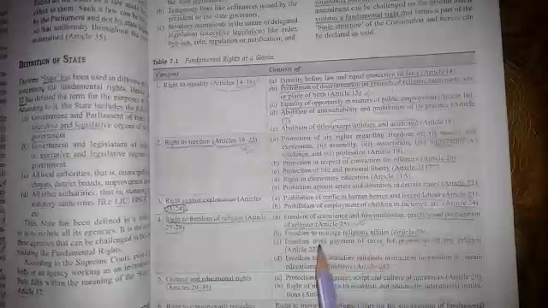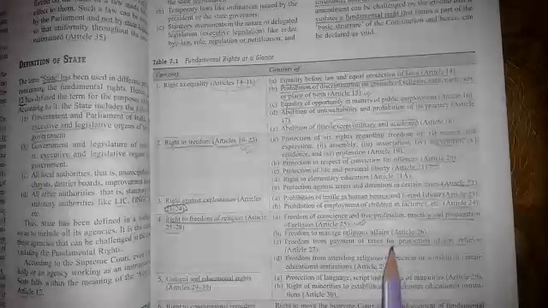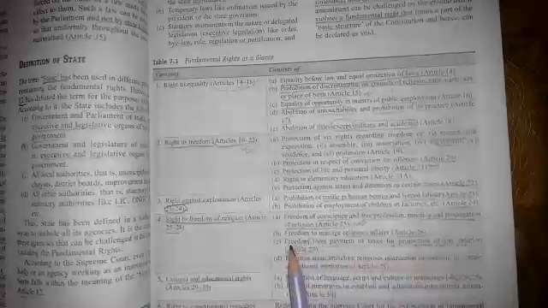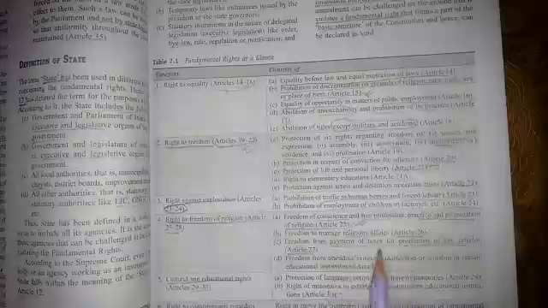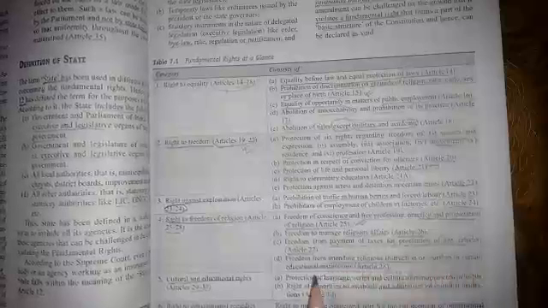Freedom from payment of taxes for promotion of any religion. Article 27 deals with freedom from payment of taxes, no need to pay taxes on behalf of religious concerns, right? Freedom from attending religious instruction or worship in certain educational institutions.